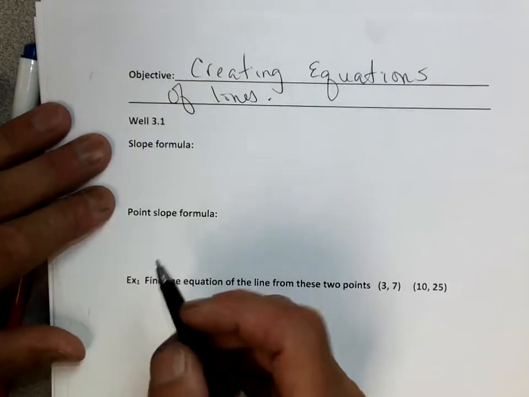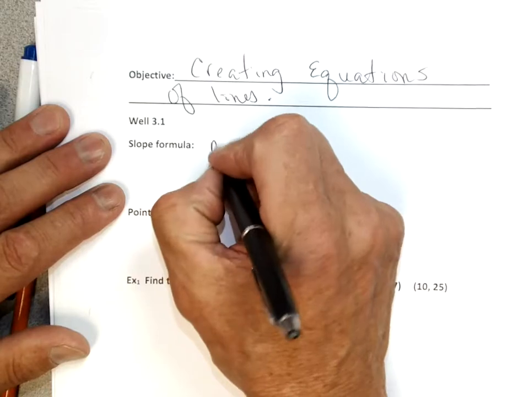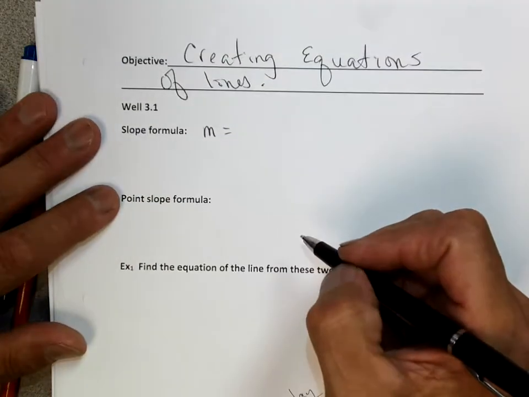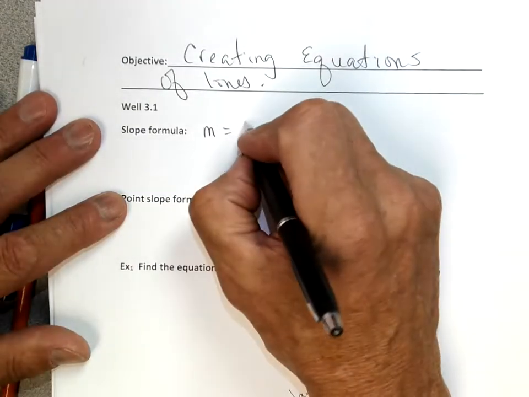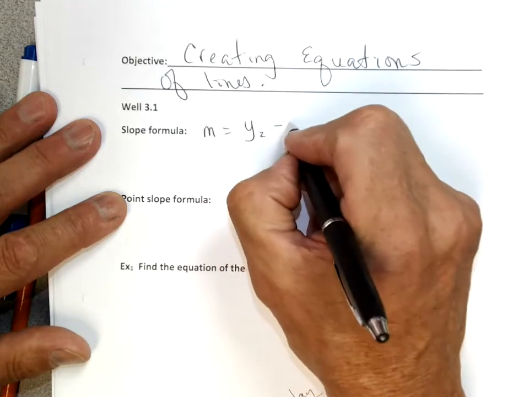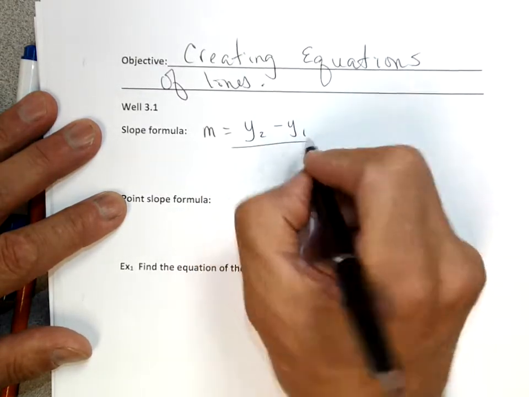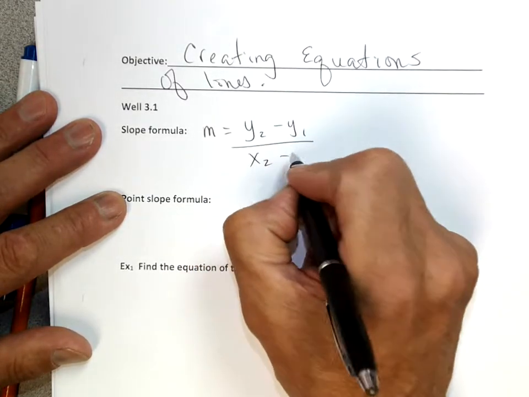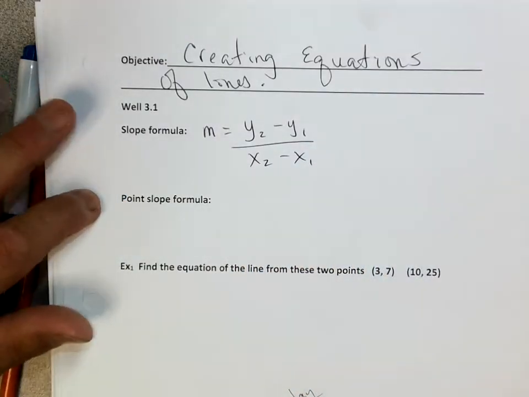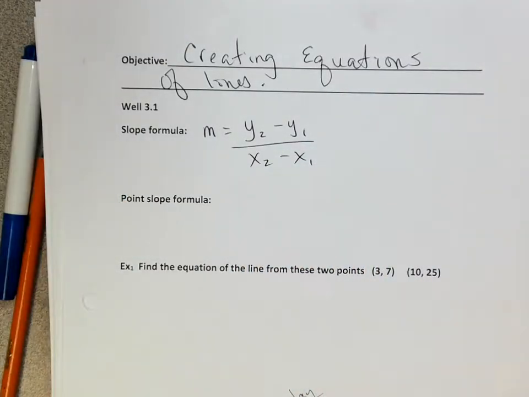So, slope formula, let's go straight to this one. M equals y2 minus y1 over x2 minus x1, okay? That's the formula we want to use. In fact, it's on the back wall above the door. I have the important formulas up on the walls because we want to always be able to use them, okay?